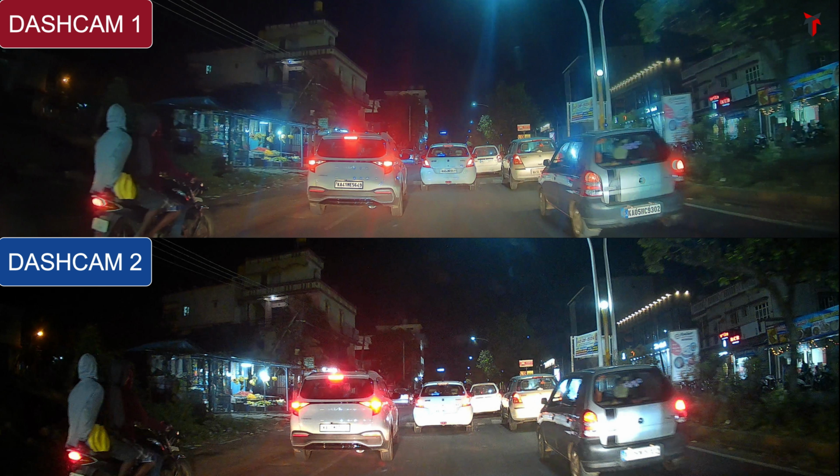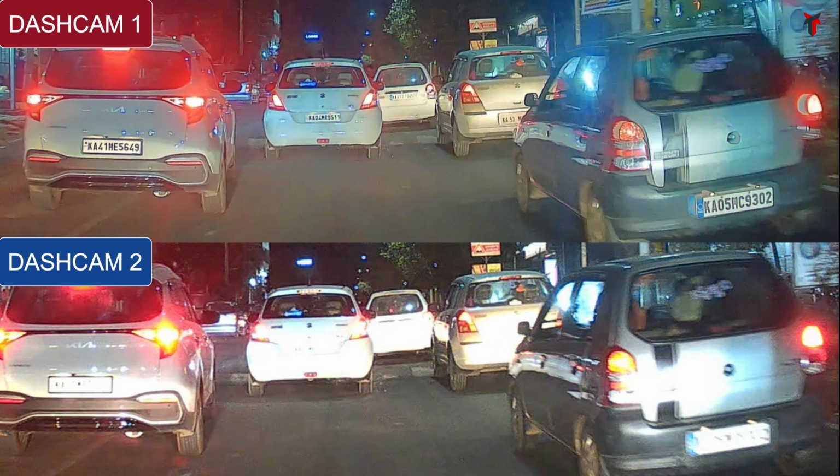Now let's zoom back and take a look at the broader picture, and why not take a look at the license plate readability as well. So here's a zoomed in picture. There are 4 different cars, I think, of which you can read number plates within the dashcam 1 sample. Within the dashcam 2, almost everything is whitewashed. You cannot read any number plate in this.